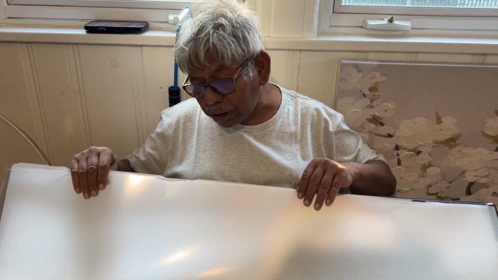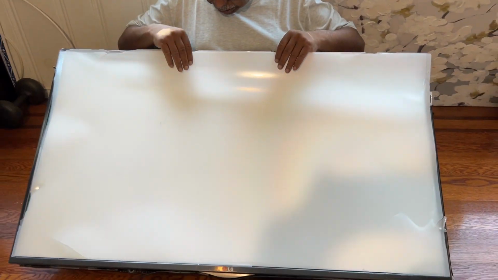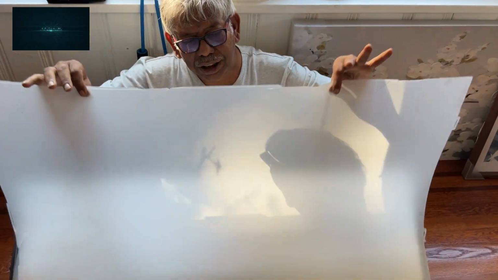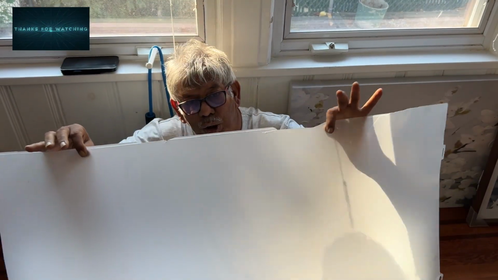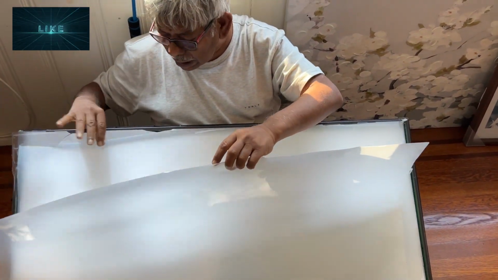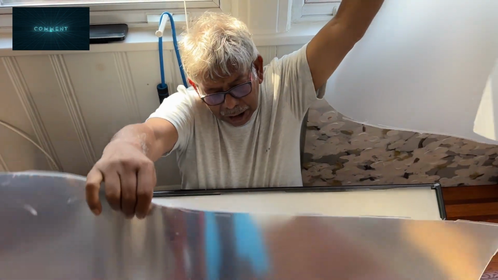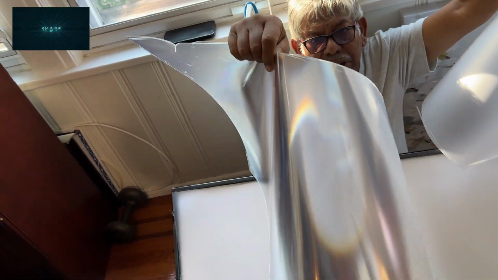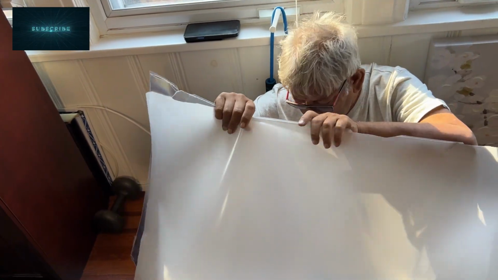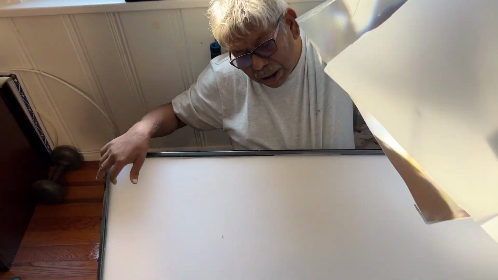Today I'll be showing you what materials I got from this big size television. I just managed to open this panel and I found this diffuser sheet. See, this one is a beautiful, excellent diffuser sheet. Then there's another layer. This one is a reflector. I will use this one as a reflector. And there is another diffuser sheet here.